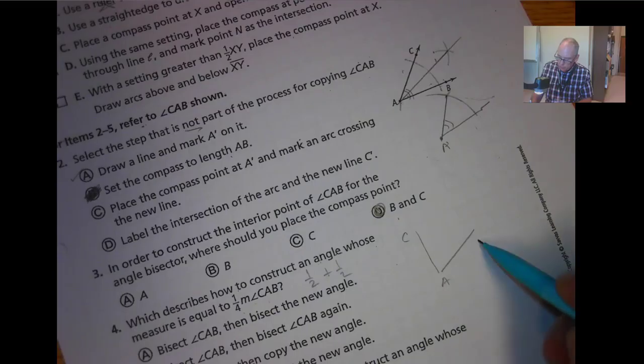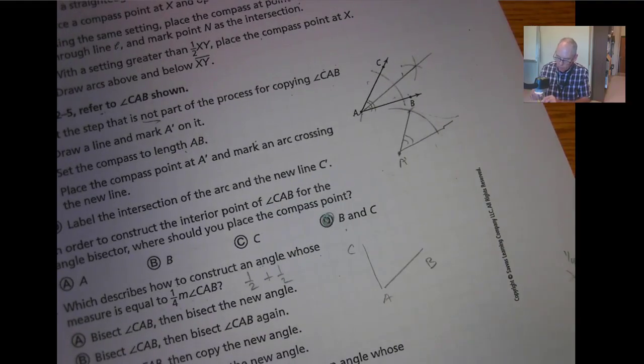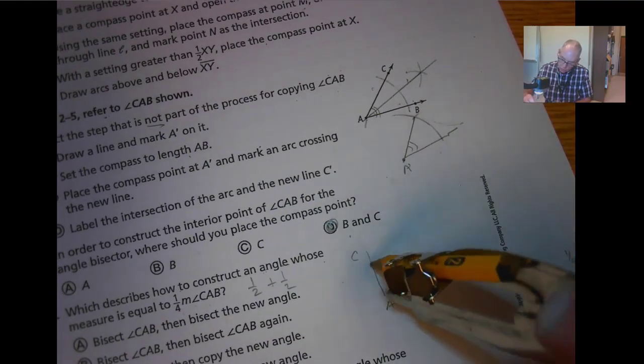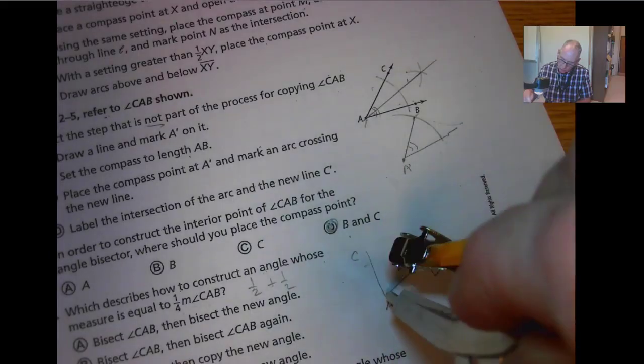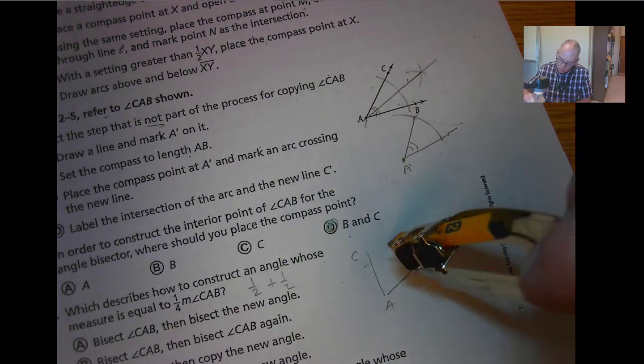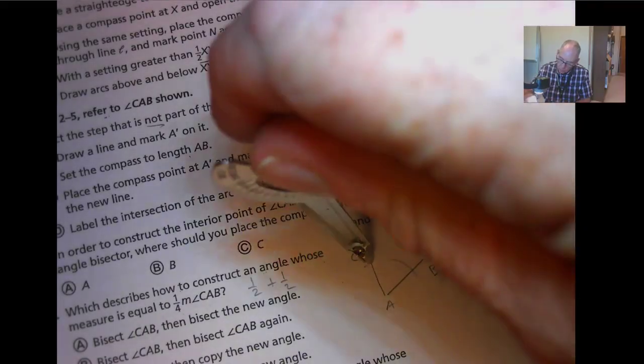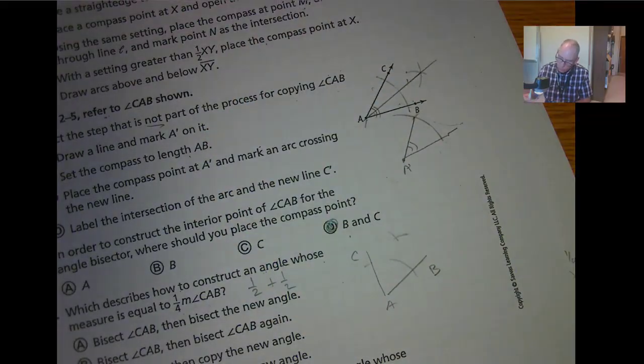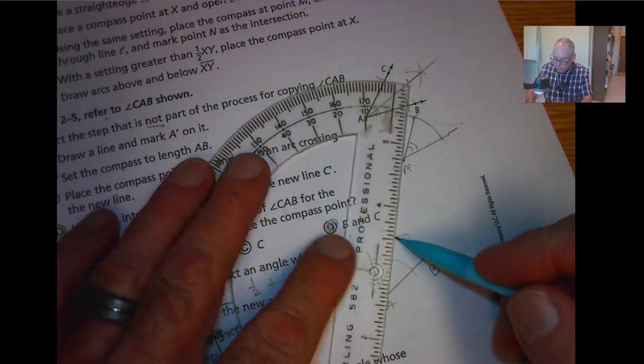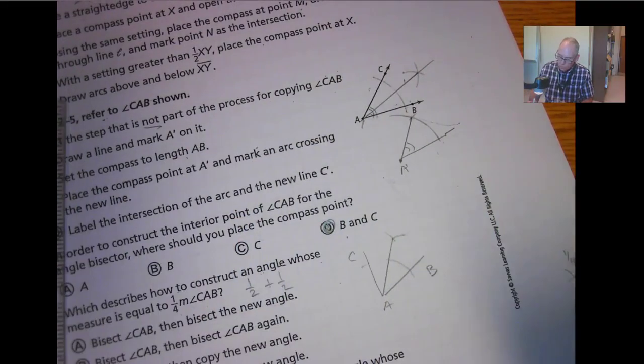What describes how to construct an angle whose measure is equal to 1/4 the measure of CAB? Well, if we just sketch in CAB, if I bisect it, each one of those angles is going to be half the measure. So I'm going to show the bisection here. Strike the arc, do an arc in the center, connect it together. I've got half the angle.